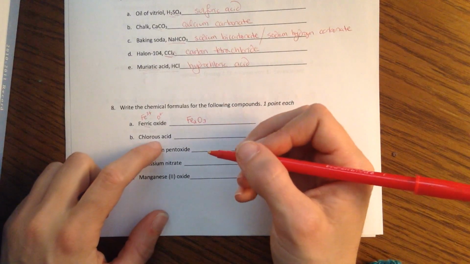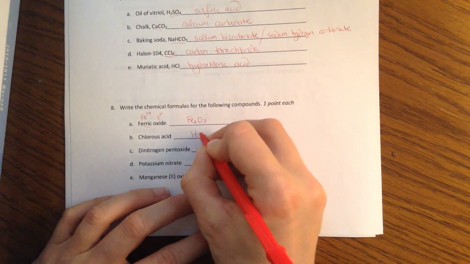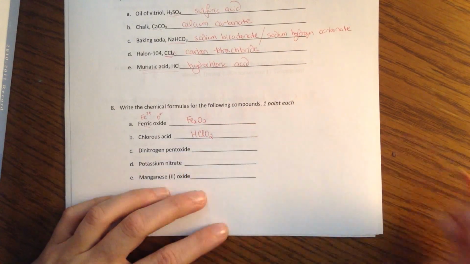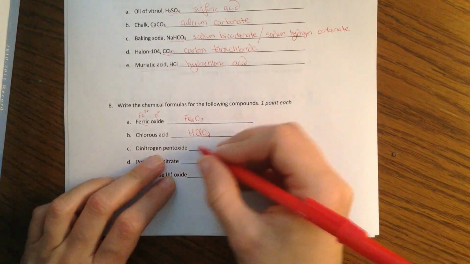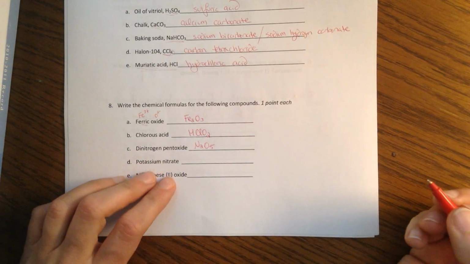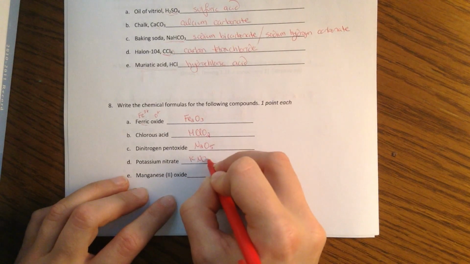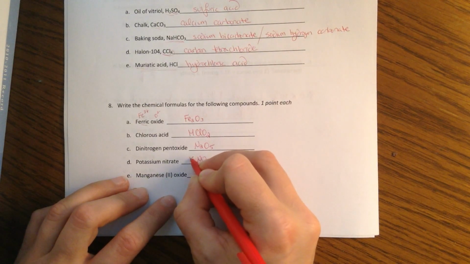All right, B, chlorous acid. All right, so ite goes to ous, so we have to write chlorite. ClO2. Dinitrogen pentoxide, N2O5. Potassium nitrate, KNO3. K. Remember, potassium is abbreviated by K, not a P.